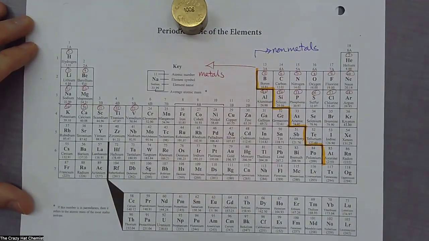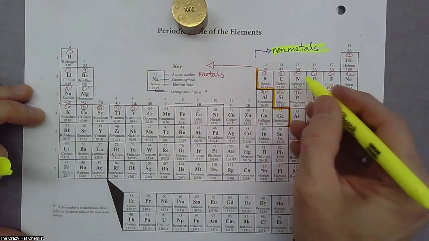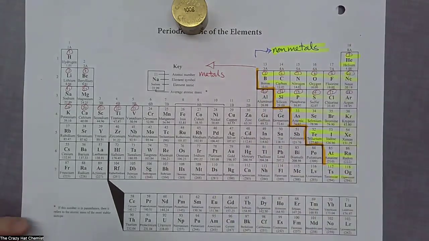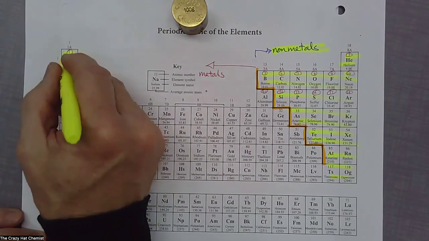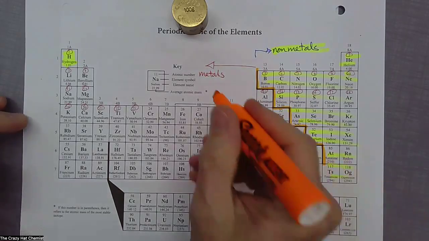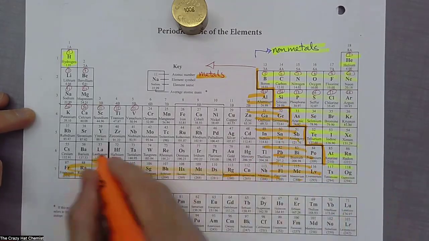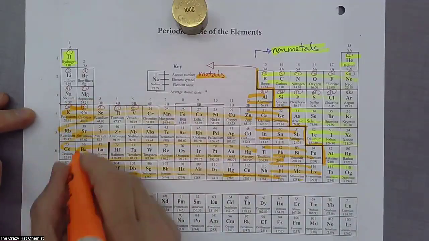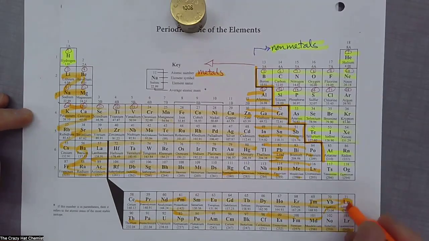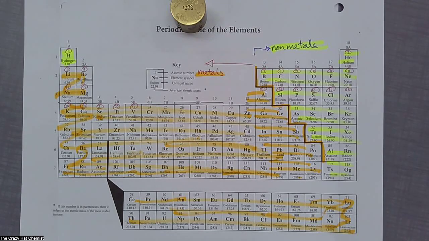Okay, there is one exclusion to this. Nonmetals are to the right of this staircase line. That one example that is to the left of that line is hydrogen. Okay, so all the metals are to the left of the line, and these orange ones are all metals. These ones are all metals. So you should see that the metals are to the left of the line, the nonmetals are to the right. Perfect.